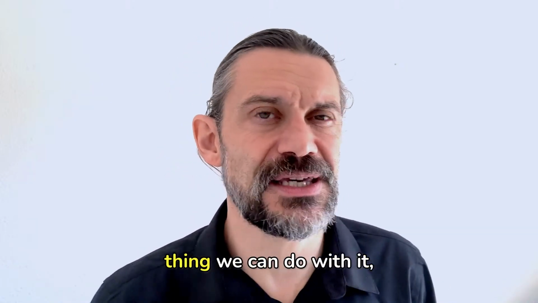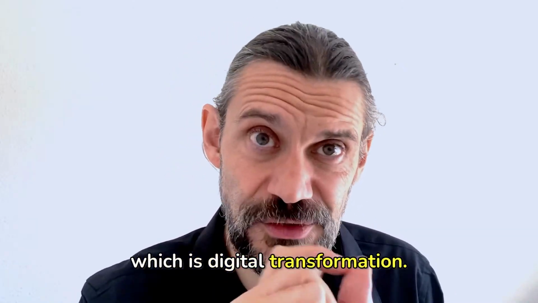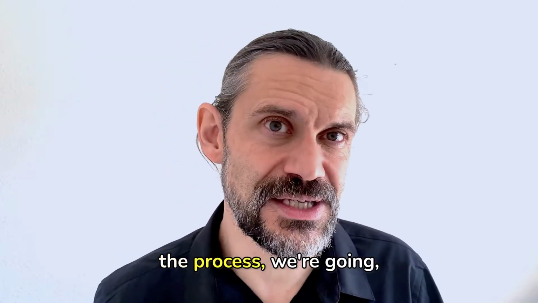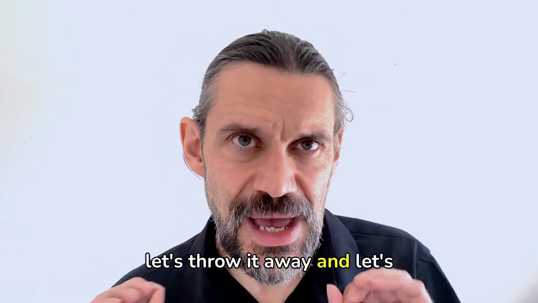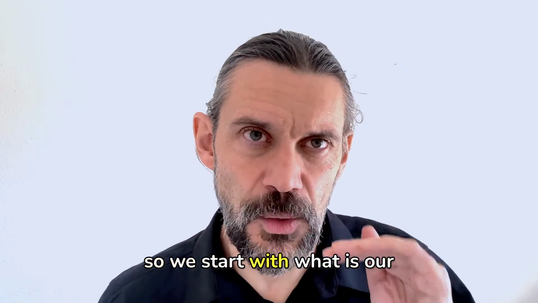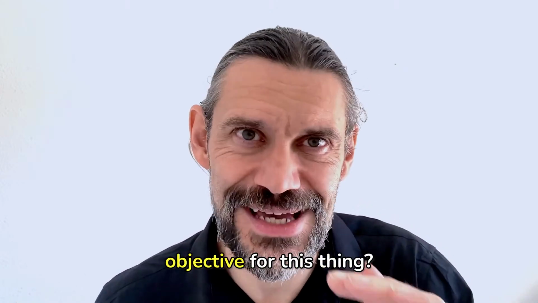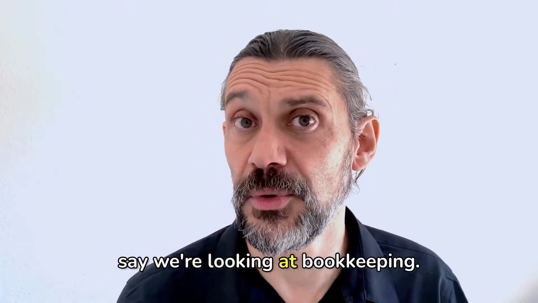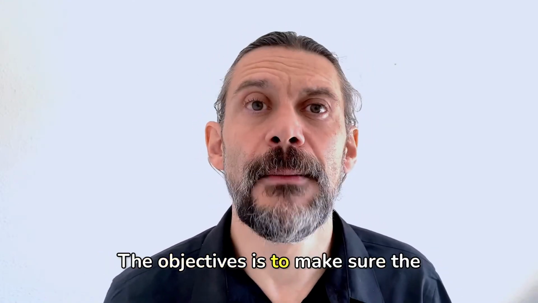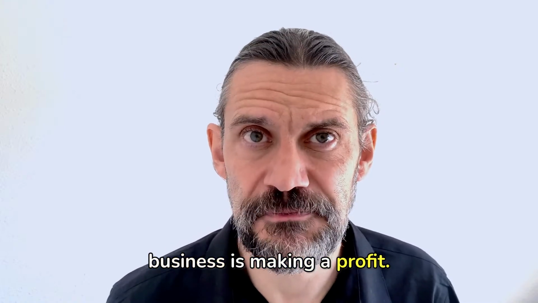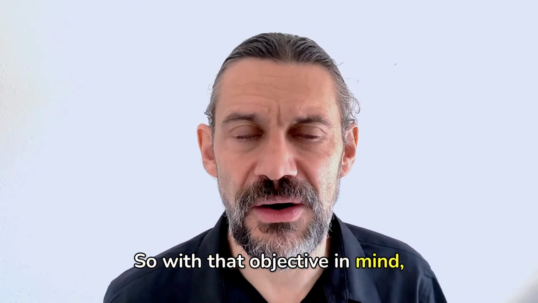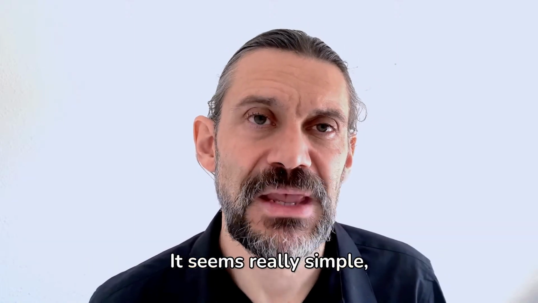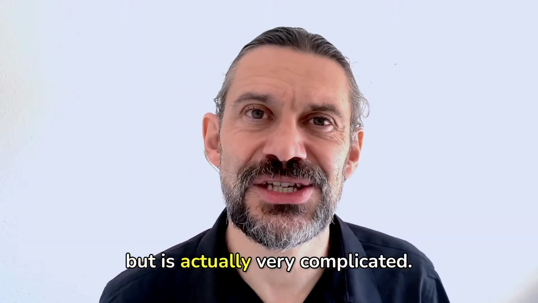But there's a much better thing we can do with IT, which is digital transformation. And the clue's in the word transformation. We're taking the process and going, let's throw it away and create a new process. So we start with: what is our objective for this? What do we actually want to achieve? For example, say we're looking at bookkeeping, the objective is to make sure the business is making a profit. So with that objective in mind, what tools, techniques, processes might we want to put in place? It seems really simple, but it's actually very complicated.